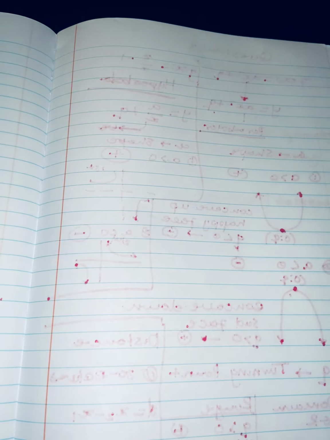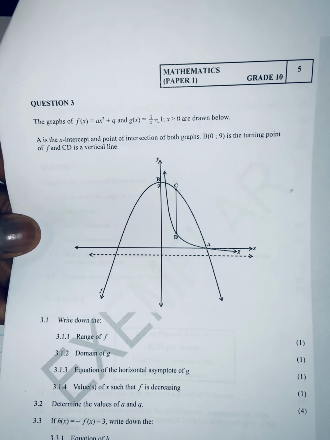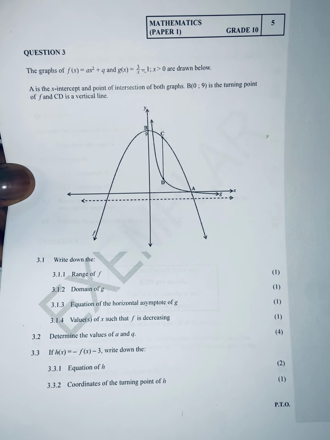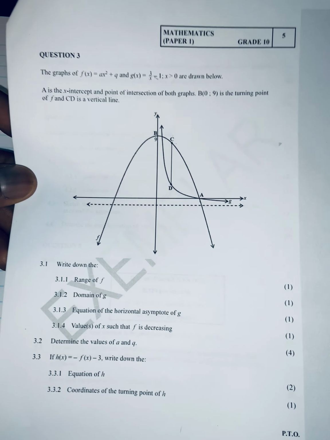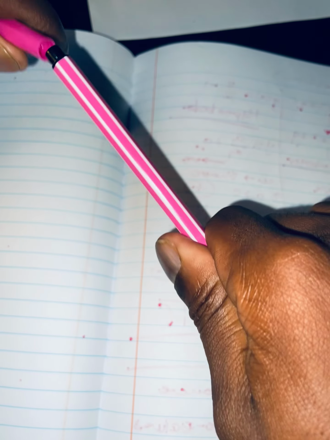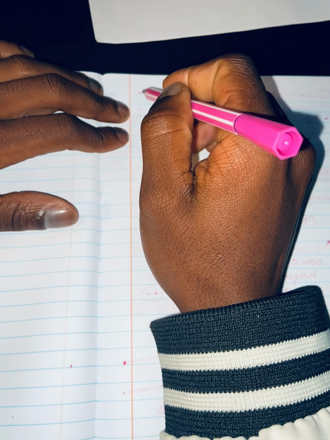Then we can answer question number 3. So from question number 3, guys, this is the graph. I was just explaining, I was just giving you information about what you have to know. I know that those topics are new to you, grade 10. So that's why I was explaining, to give you more information about what you have to know.